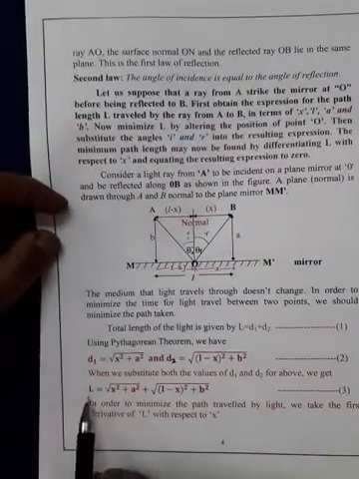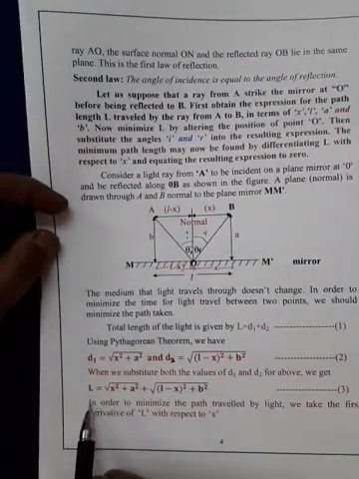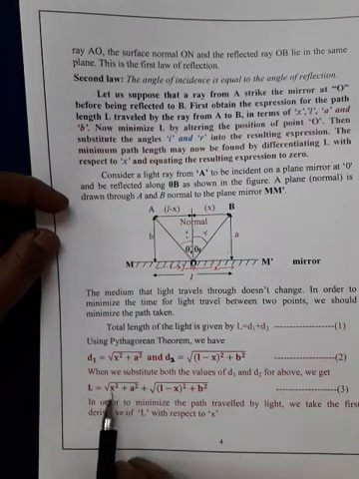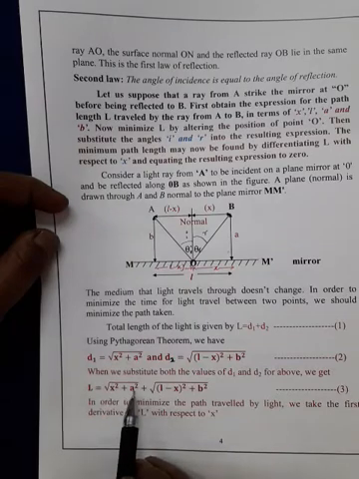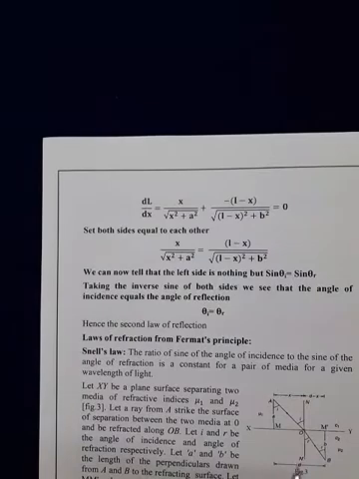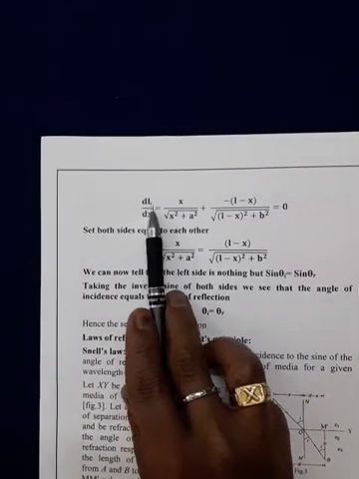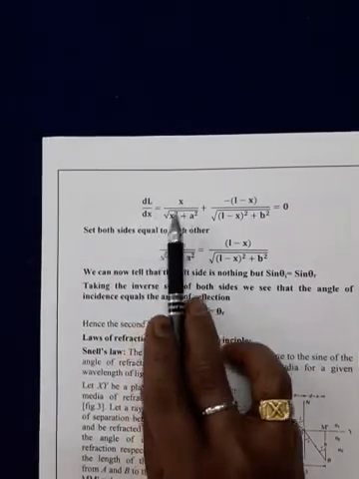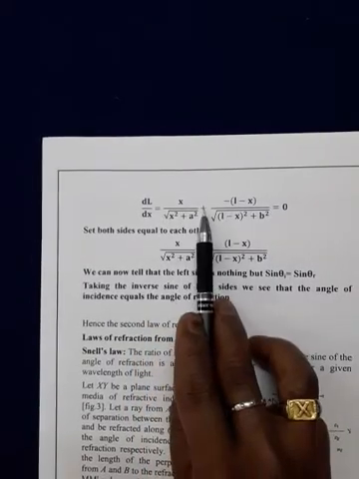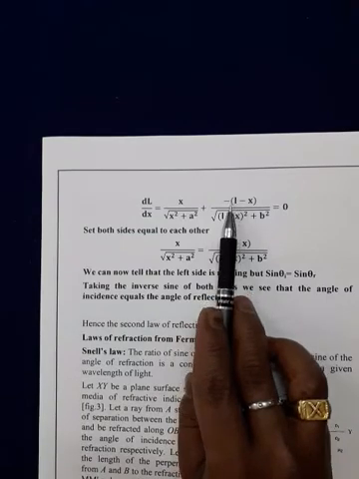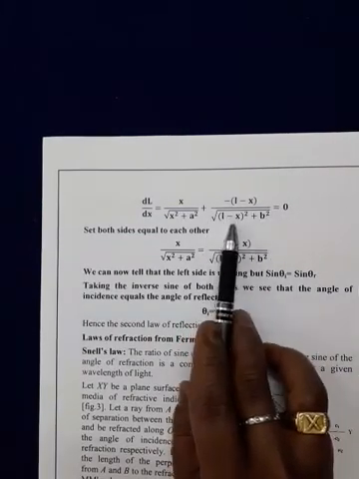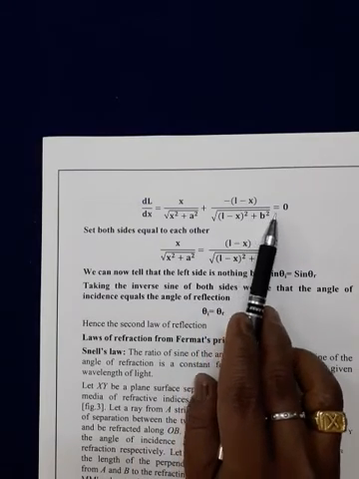This is nothing but dL by dx. If I solve for x, then 1 divided by 2 root of x square plus a square into 2x, the 2 gets cancelled, and the remaining term becomes dL by dx equal to x divided by under root of x square plus a square minus (L minus x) divided by under root of (L minus x) square plus b square equal to 0.